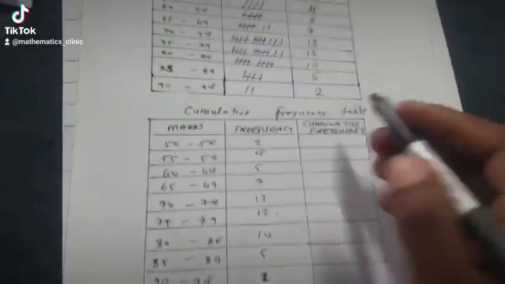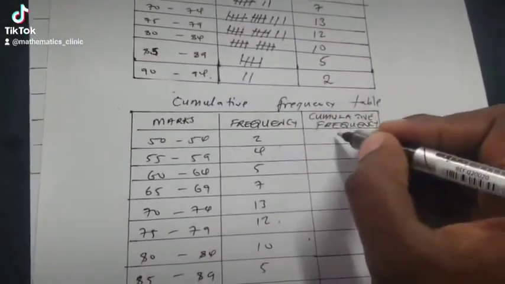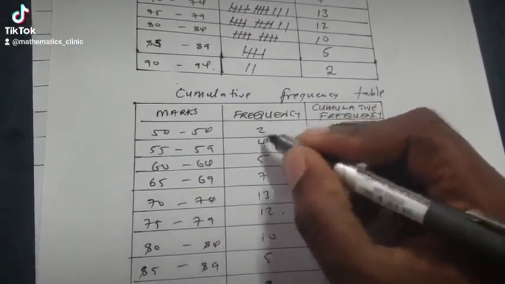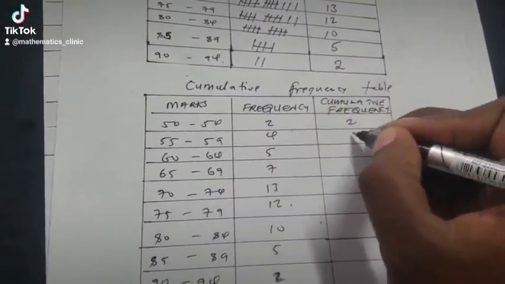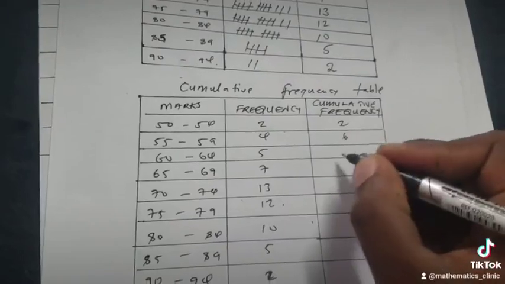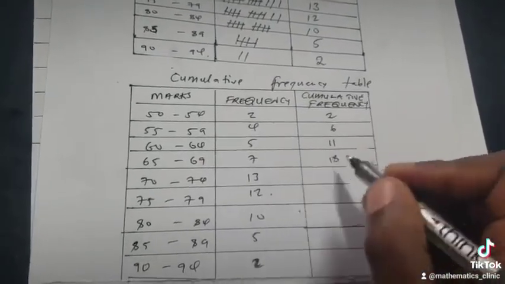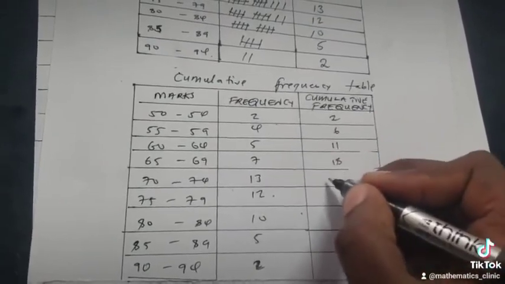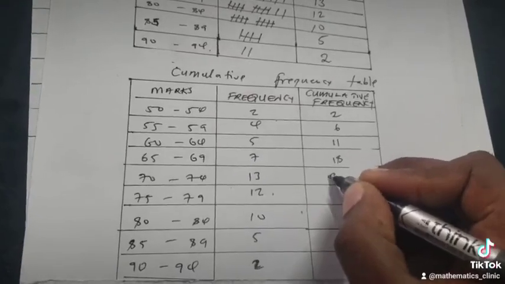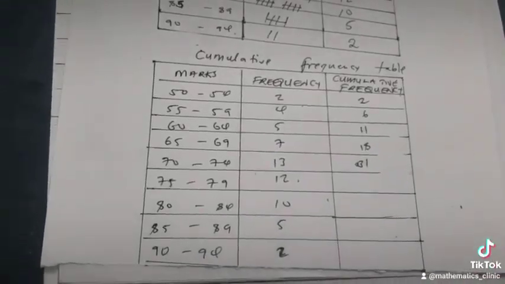For our cumulative frequency, the first one will be 2. We move with the number on top: 4 plus 2 is 6. 5 plus 6 is 11. 7 plus 11 is 18. Then 18 plus 13, you have 31. Then 31 plus 12.